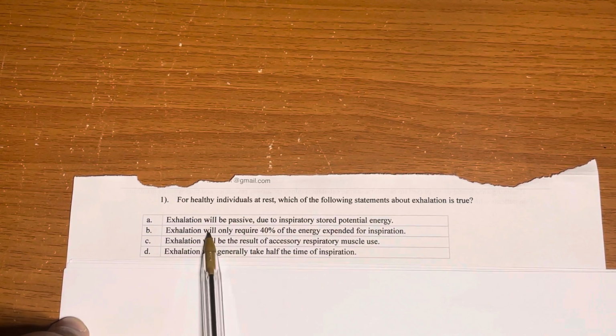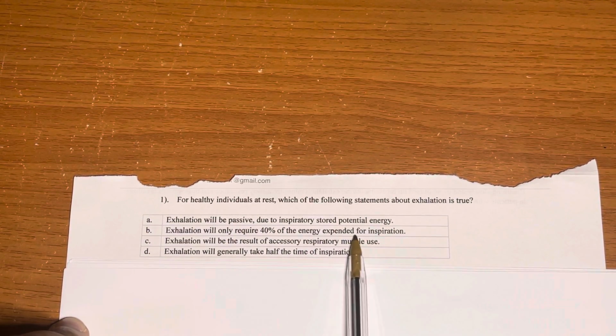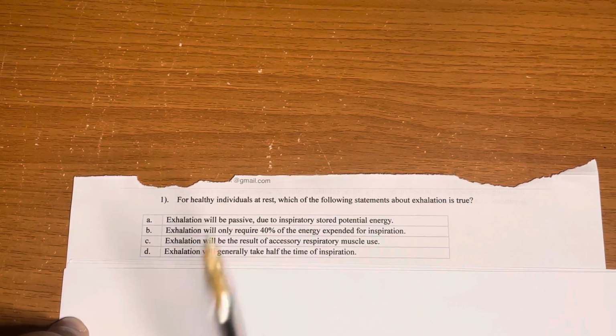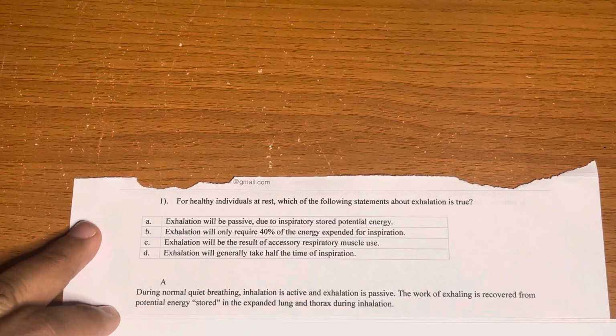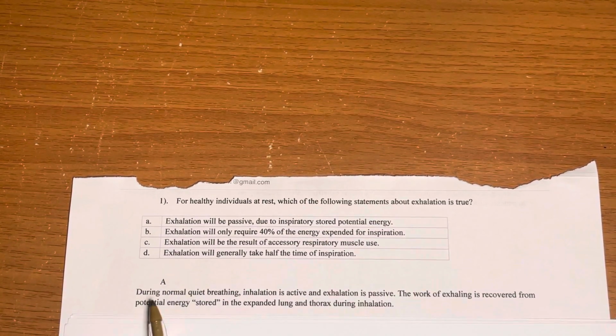Exhalation will only require 40% of energy expended. This has nothing to do with it. So the answer is what? We already read it. It's A. We already know why. During normal quiet breathing, inhalation is active and exhalation is passive. The work of breathing, exhaling is recovered from potential energy stored in the expanded lung and thorax during inhalation. Now I'm gonna bring another question for you.